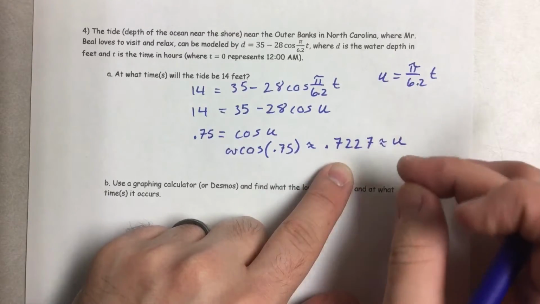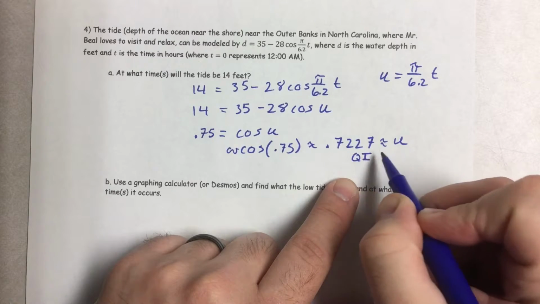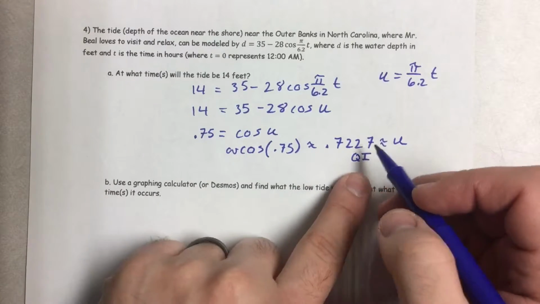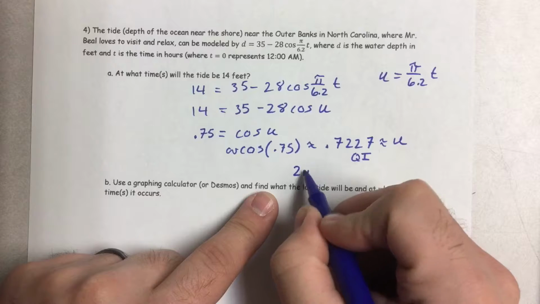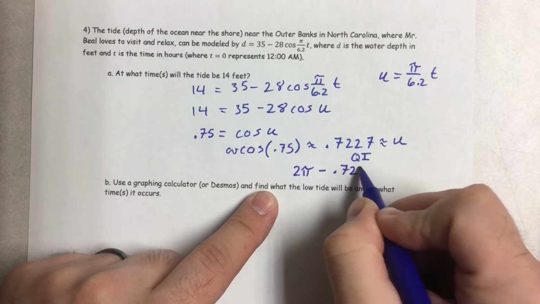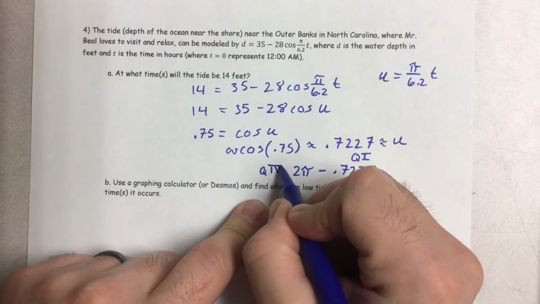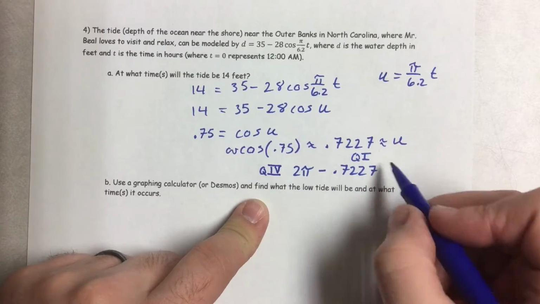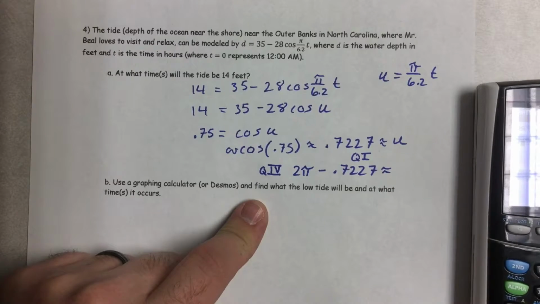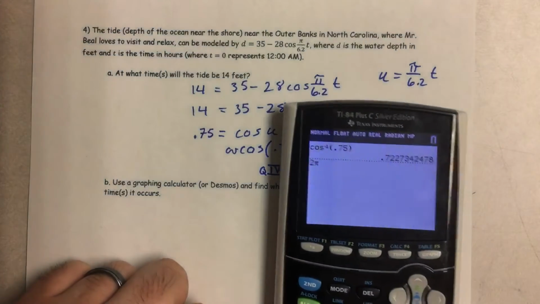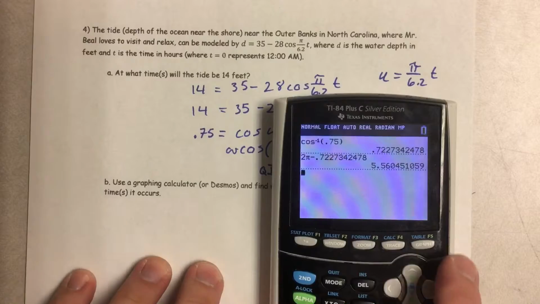This, if you remember with our cosine, when we have to approximate, there are two values. So this is going to be in quadrant 1. So cosine's positive in quadrant 1 and quadrant 4. So our other value is going to be 2 pi minus 0.7227. And this is going to be what we have in quadrant 4. Okay, so we have two values from our cosine. So this is approximately, just doing 2 pi minus this value up here, 5.5605.